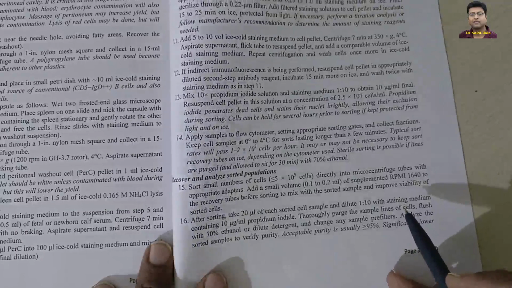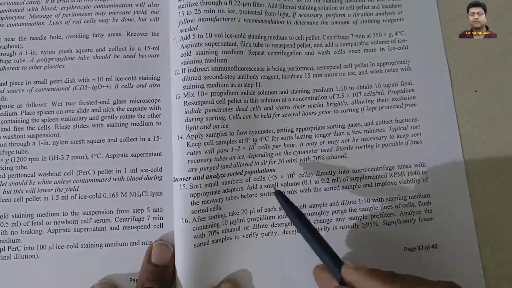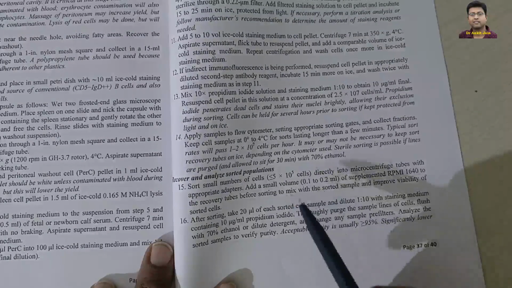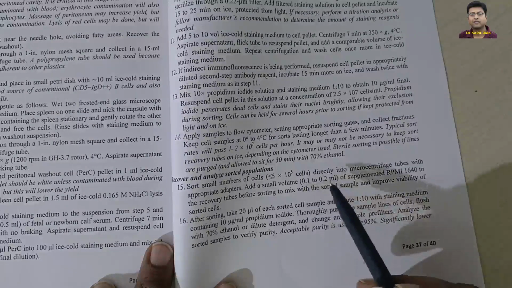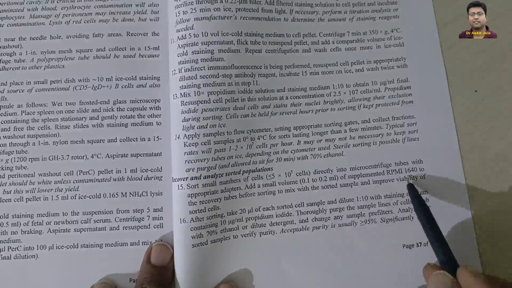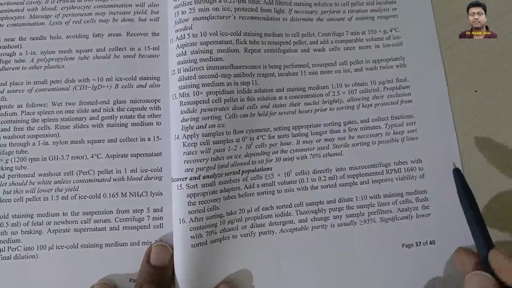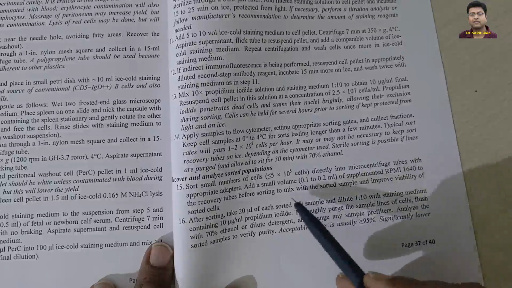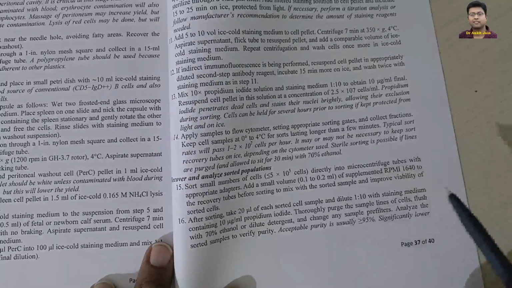If we have to recover it successfully, so the recovery procedure is like that कि जितनी भी cells जो recover हुई है, that is more than 5 into 10 power 5 cells, so it should be put into a small volume of 0.1 to 0.2 ml of RPMI 1640 solution. This is a cell culture solution जिसमें जितनी भी sorted cells हैं वो viable रहे और recover हो जाए.